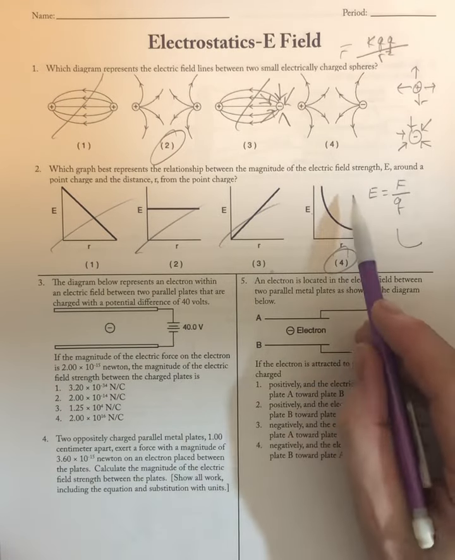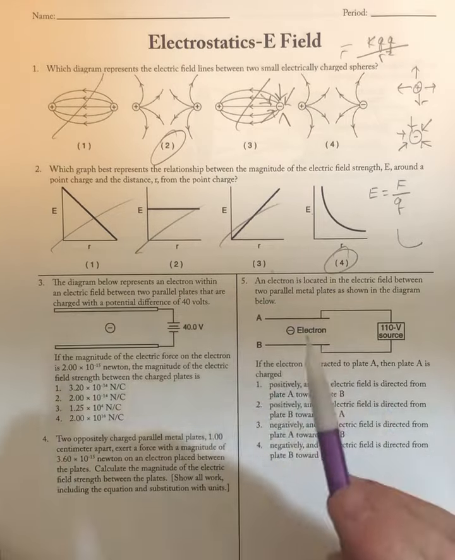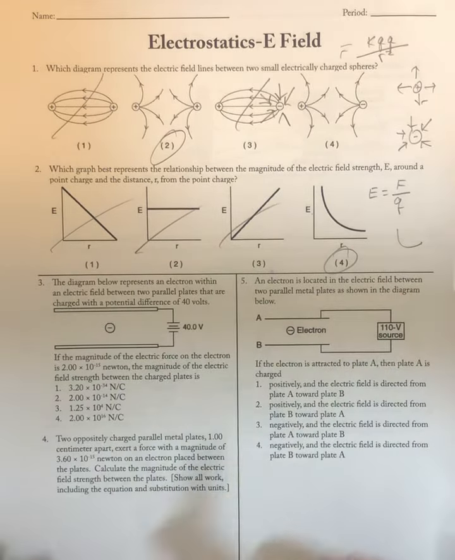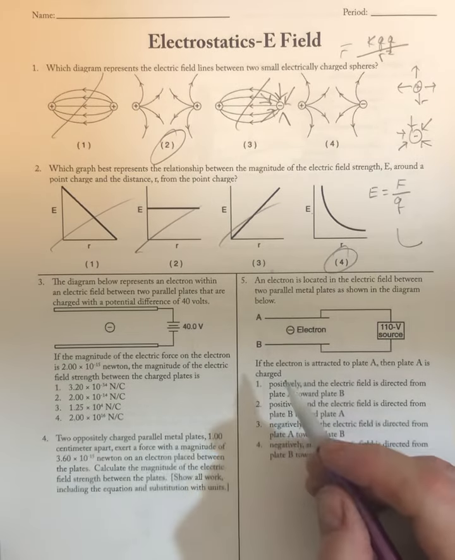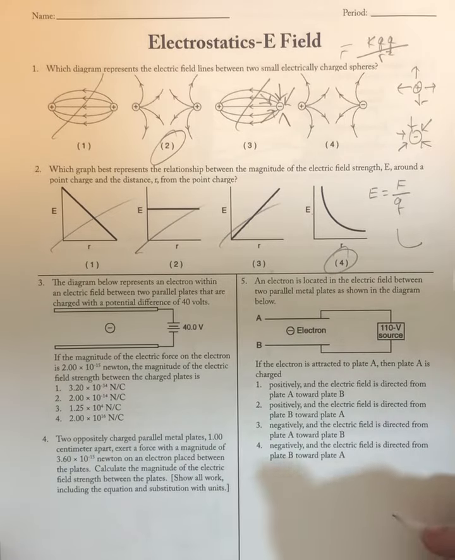Now, as you increase the distance, the electric field should get smaller, which makes sense because the farther you get away from something, the less force the two objects can feel on each other. This one is negative, but it's not exponential, so it has to be 4.